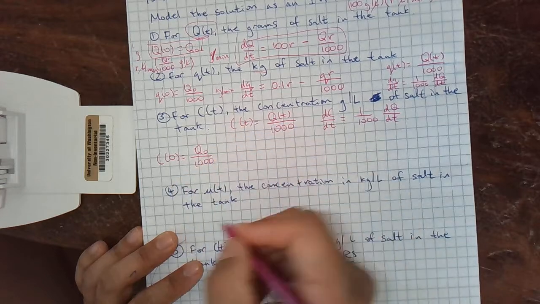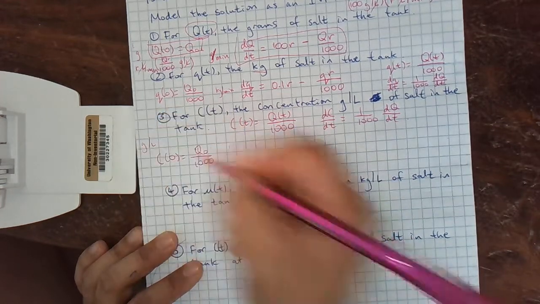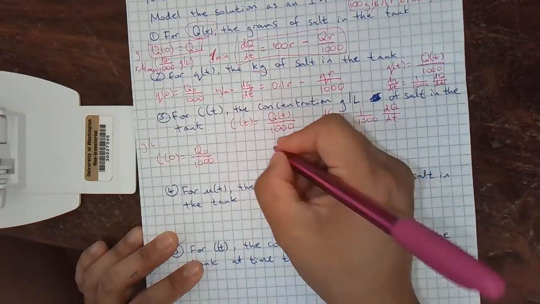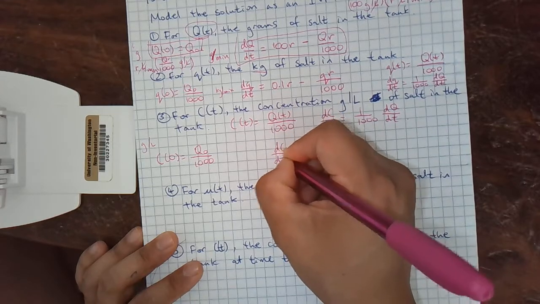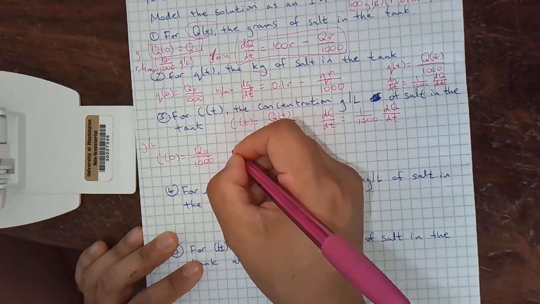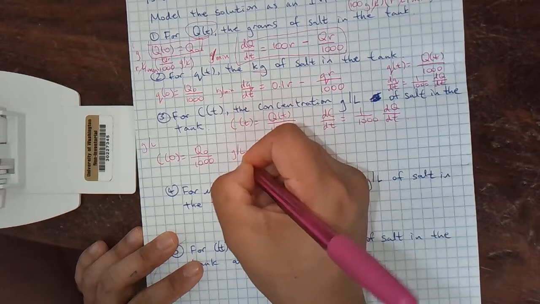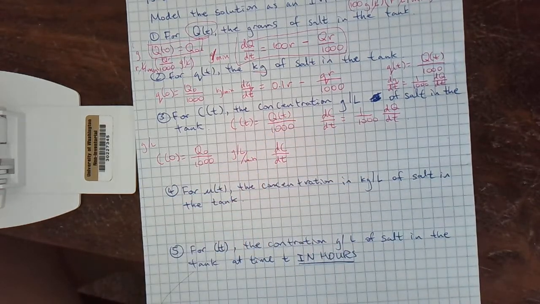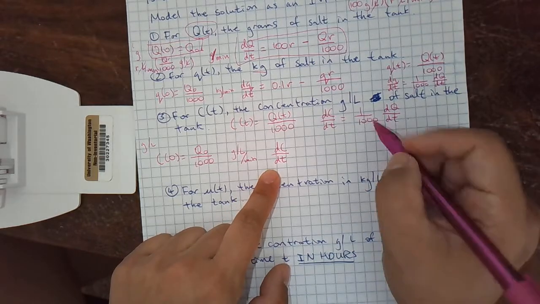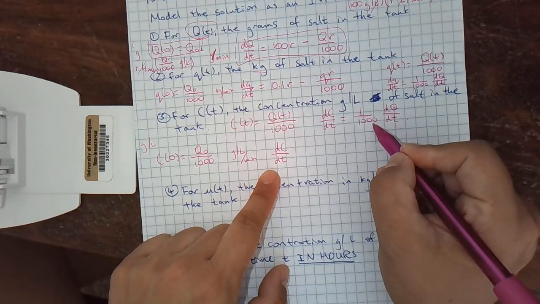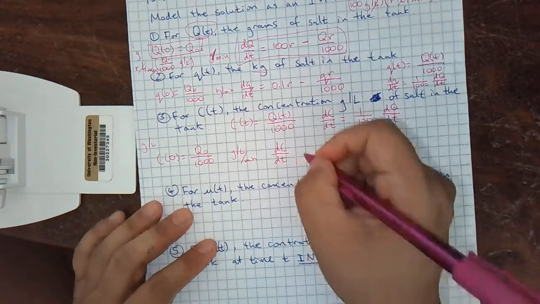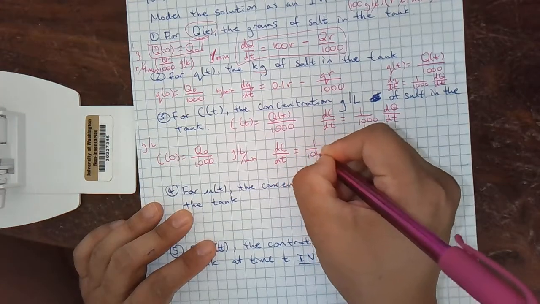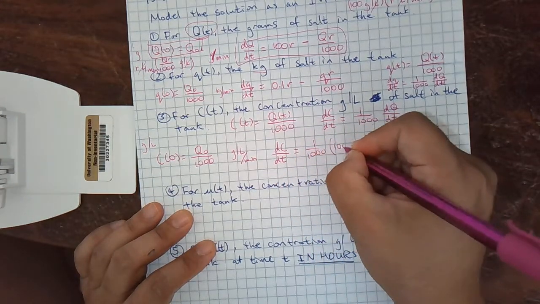Okay, so we have C at 0 is Q0 over 1,000. The units are now grams per liter. And then for dC by dt, the units for this equation are going to be grams per liter per minute, the change in concentration every minute. And then we're just going to use this. So it's 1 over 1,000 times dq by dt, which we already have. 1 over 1,000, and then I'll just sub this in.